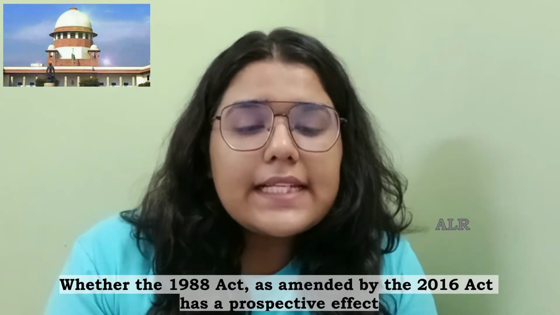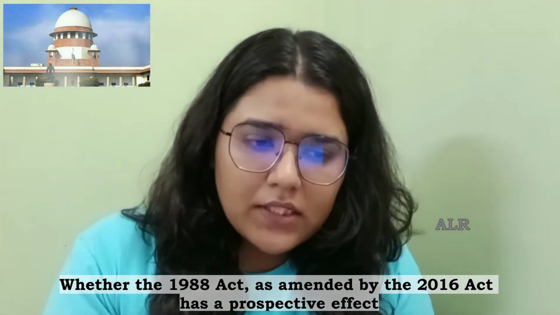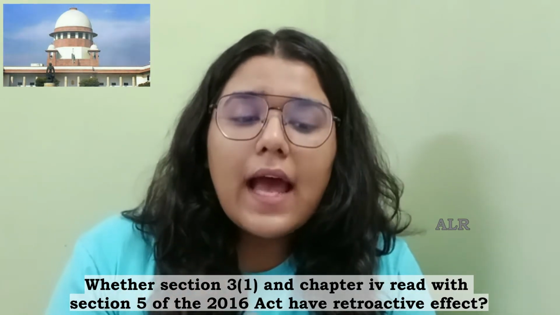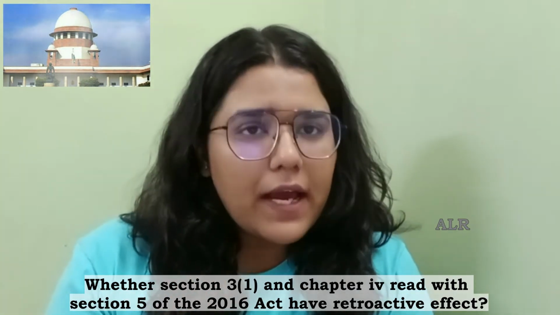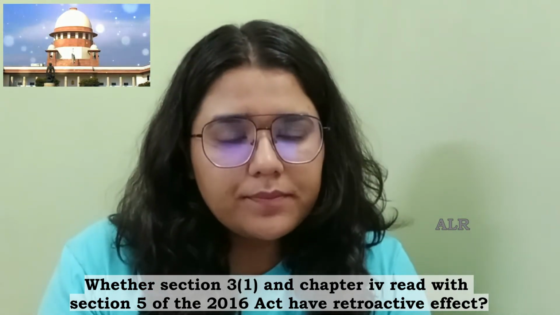The short legal question which arises for the consideration is whether the 1988 Act as amended by the 2016 Act has a prospective effect. To put it differently, whether Section 3 Subclause 1 and Chapter 4 read with Section 5 of the 2016 Act have retrospective effect or not.